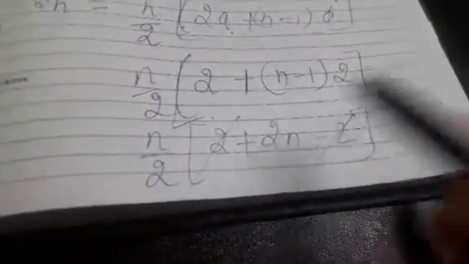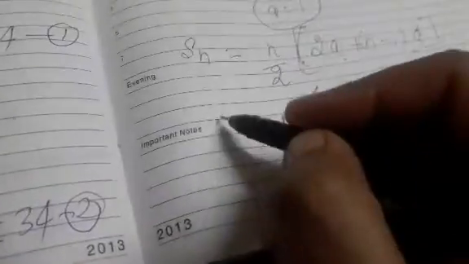We will get the answer very easily. N by 2, here I get 2 plus 2n minus 2. Okay. As you can see, this 2 and minus 2 will cancel. N into 2n upon 2.